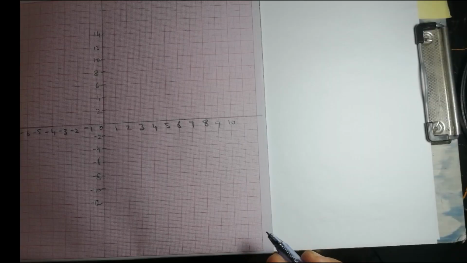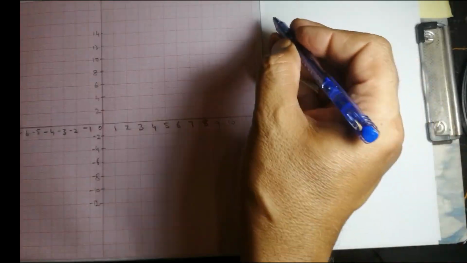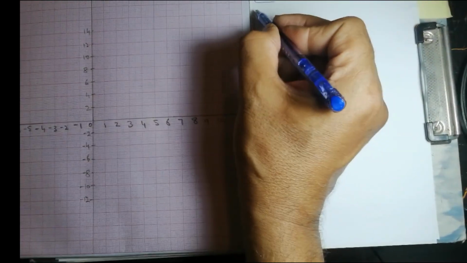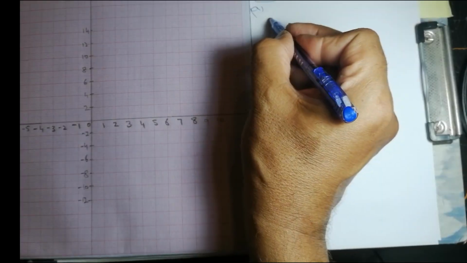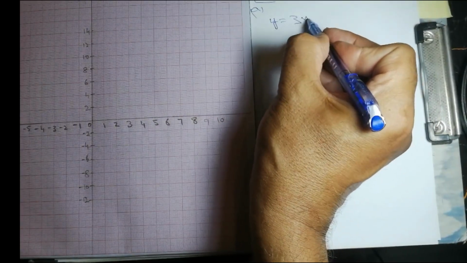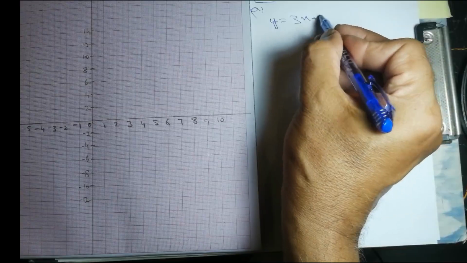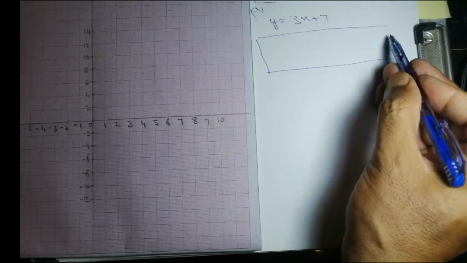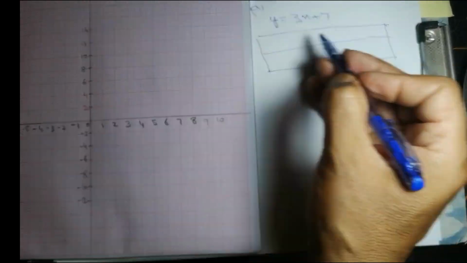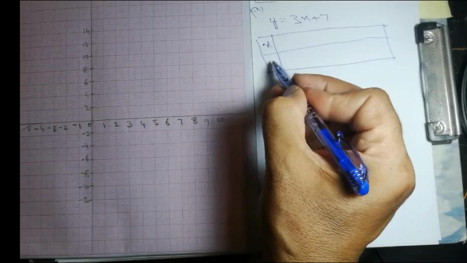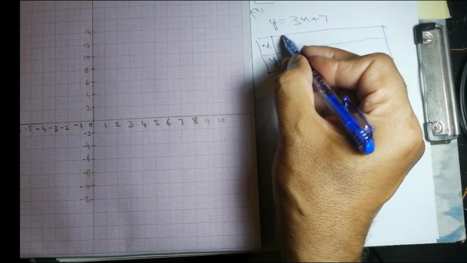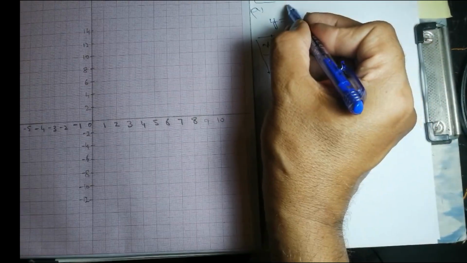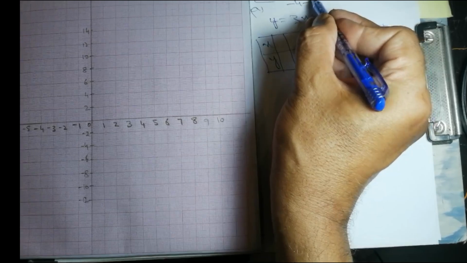So the equation is given: y equal to 3x plus 7. This is question number 2, part A, where the equation is y equal to 3x plus 7, and we make a table of values, x and y. Here the range is from -4 to 4.